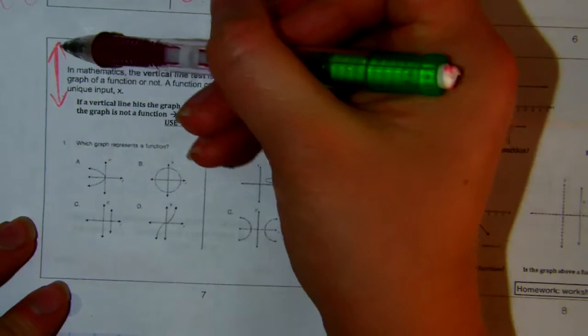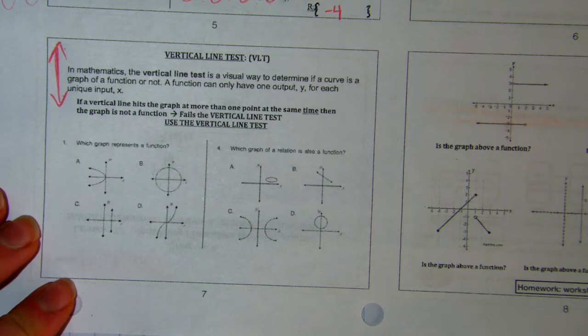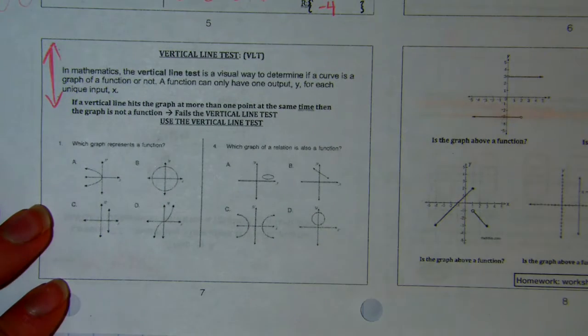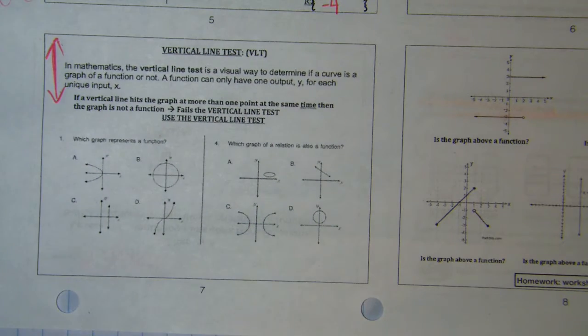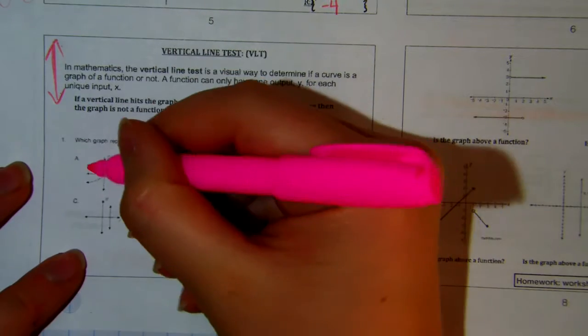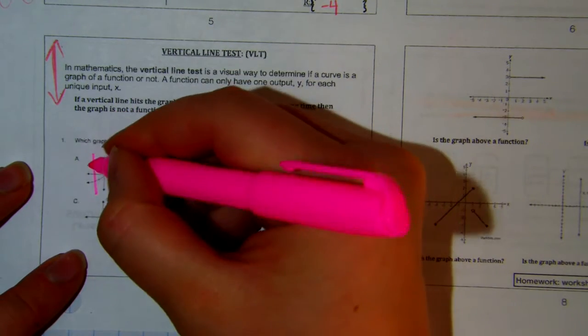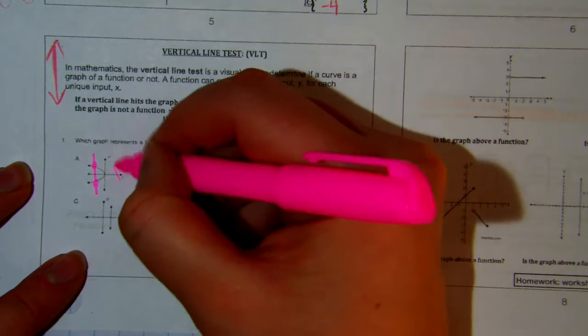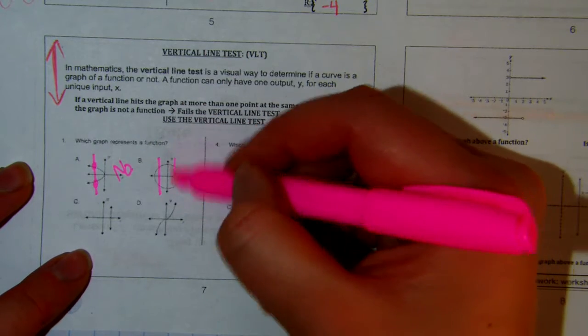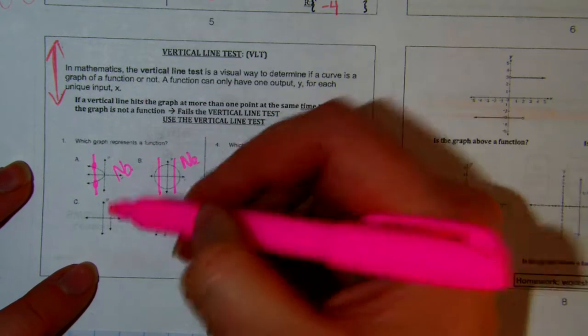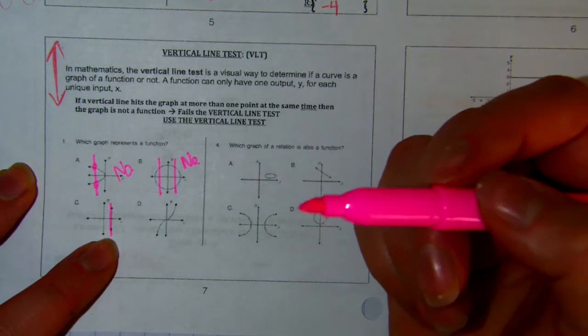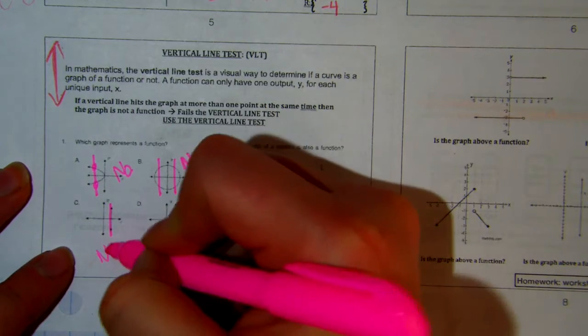So basically, we're going to draw lines through here, and if it hits our graph in more than one spot, it fails the vertical line test and it's not a function. So if I drew a line here, I'd hit it here and here. So this is a no. I could draw one here, here, all sorts of places. This is a no. This one, I draw the whole thing is a vertical line, so that's a no.